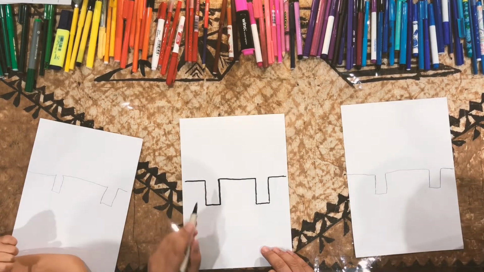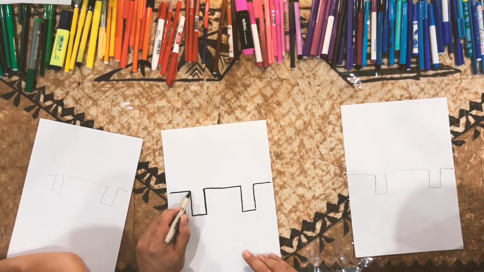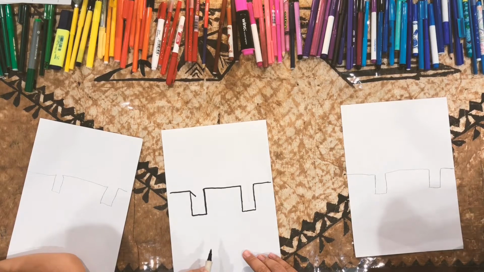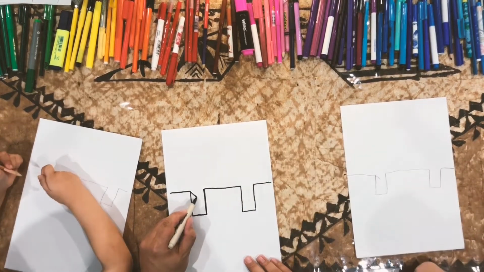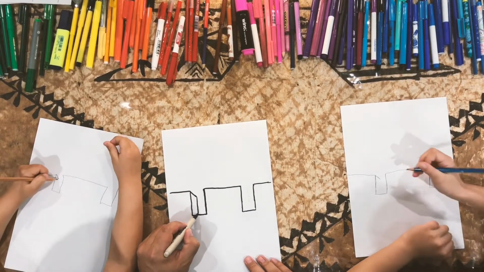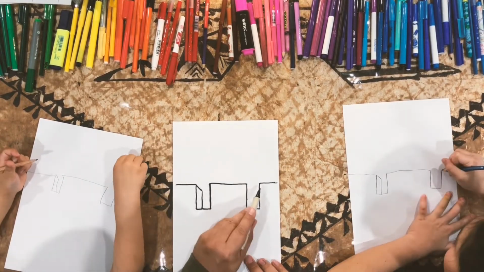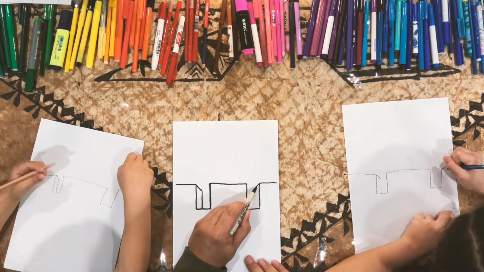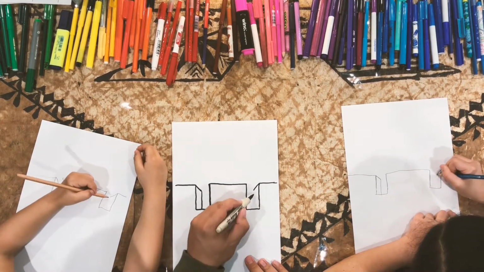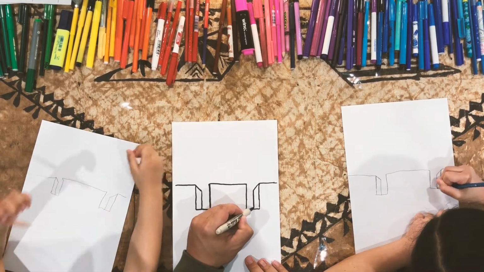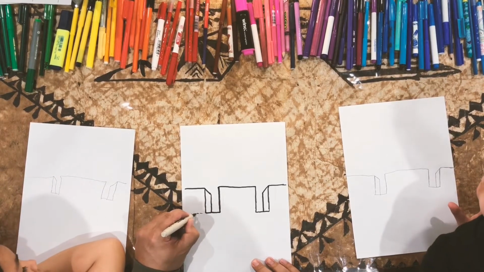This is the top of our wall. Draw a short diagonal line and a line going straight down. Do the same thing on the other side. Now you can draw in any block shapes or brick shapes you would like to decorate your wall with.